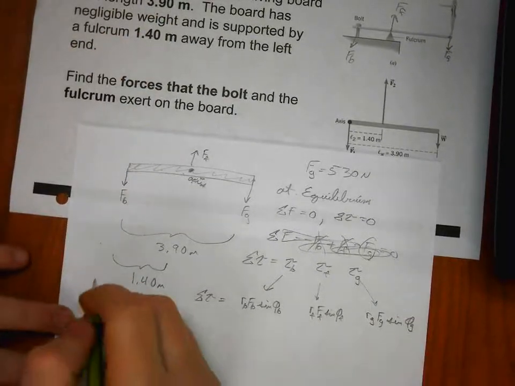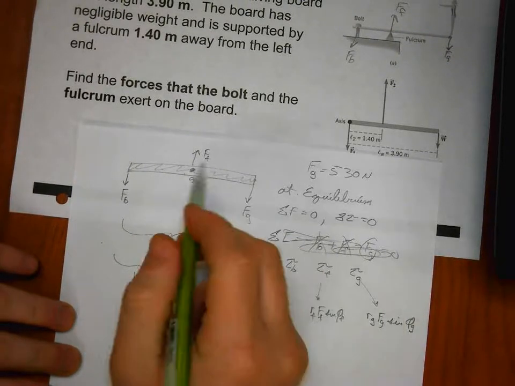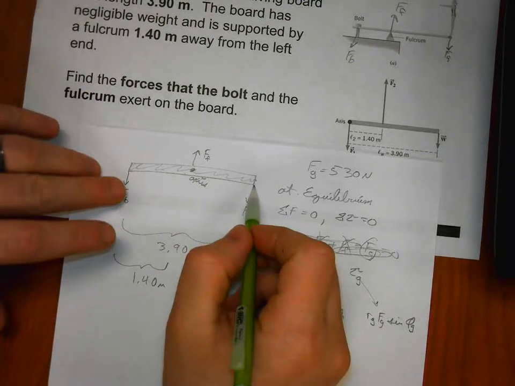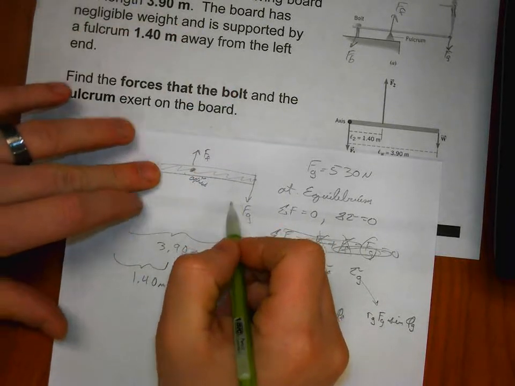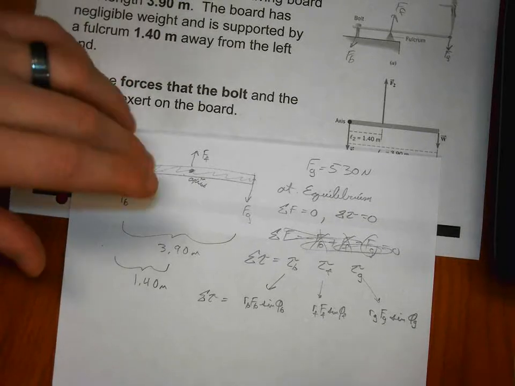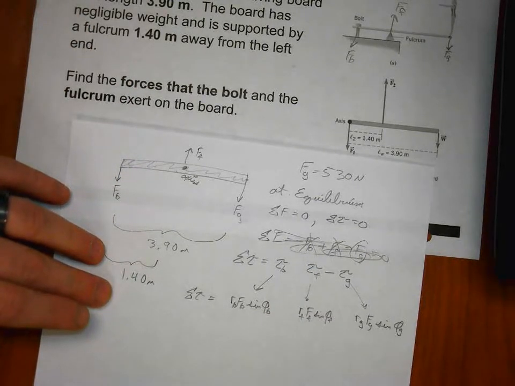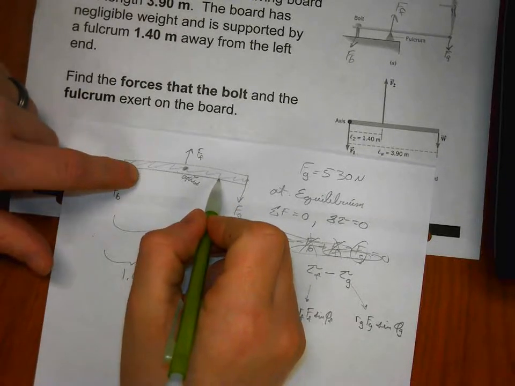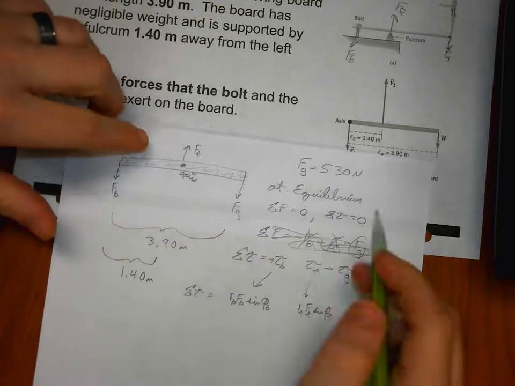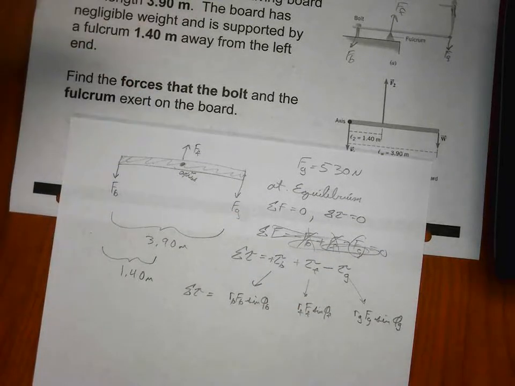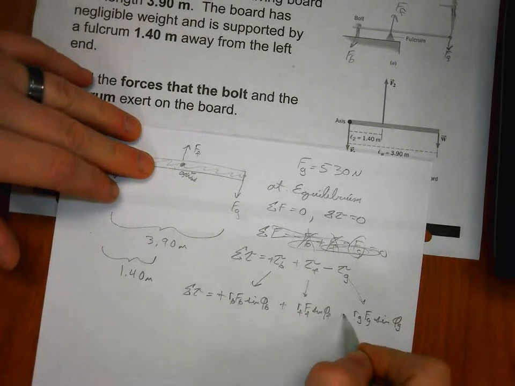So what that means is that we can now go in and decide if all this stuff is positive or negative. So that means the force of gravity is going to induce a clockwise twist to the diving board about that axis. So that is going to be negative. The force of the bolt is going to be counterclockwise, so that will be positive. The force of the fulcrum, I'm just going to put a positive in there. It's not going to matter. You'll see in a second. It doesn't really have a direction because it can't cause a torque.